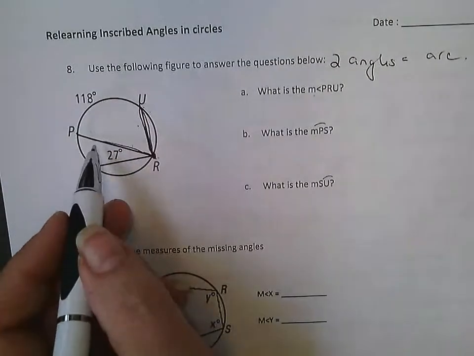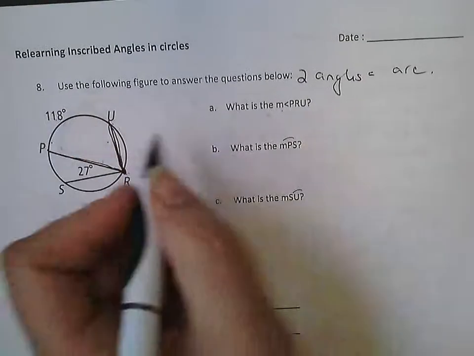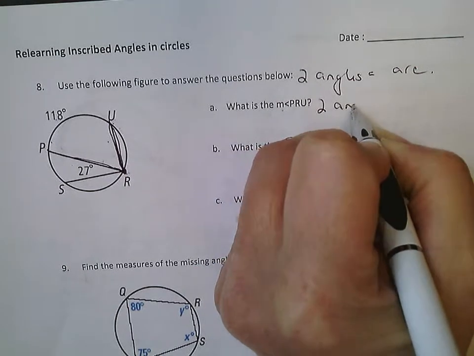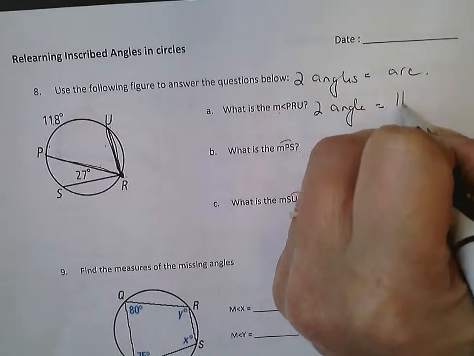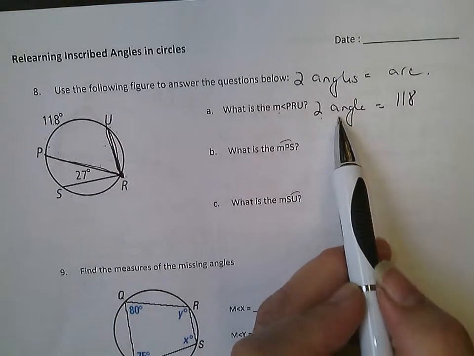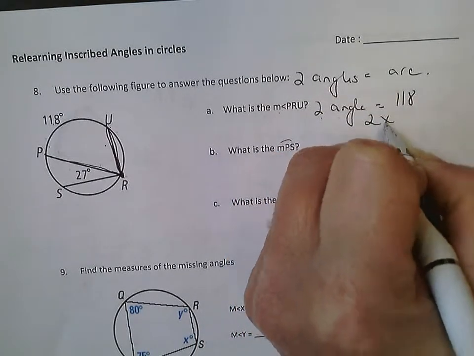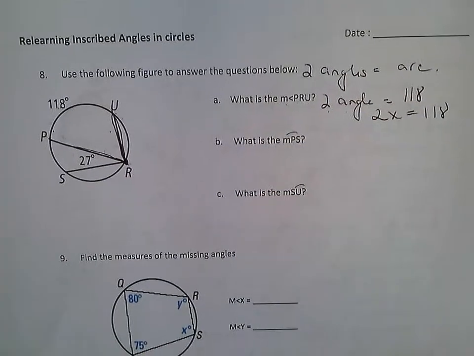So let's put our value in here. We know our arc measure. It's way out here. It's 118. We have 2 times our angle equal to our arc, which is 118. So we're going to just solve this. We can even change this to x if we want, just to make it look a little more like what we're used to, where x is our angle value.